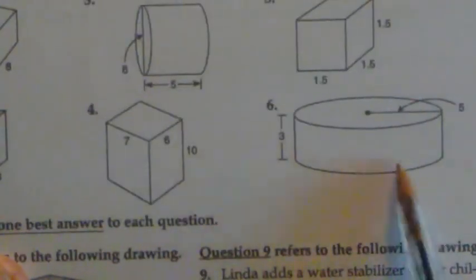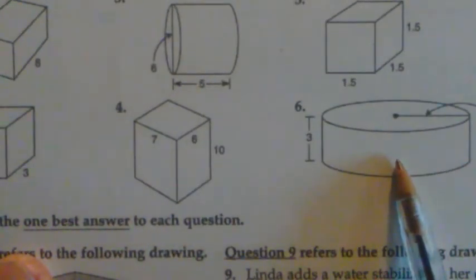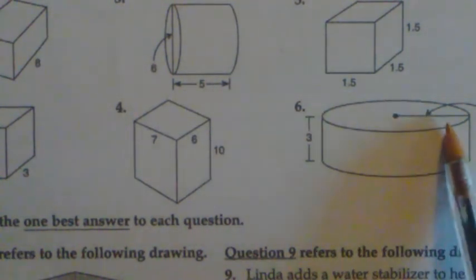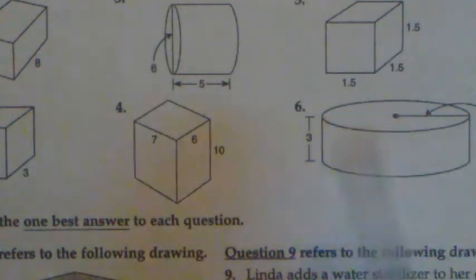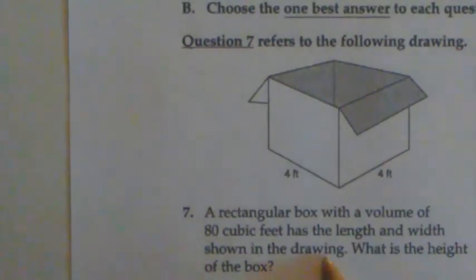Same one. This one's actually a cylinder. It might look like something too big, but it is a cylinder. Again, you would do what? Pi r squared times the height. Very simple. Now we're going to go down to some word problems because that's what you're more likely to see on the test.